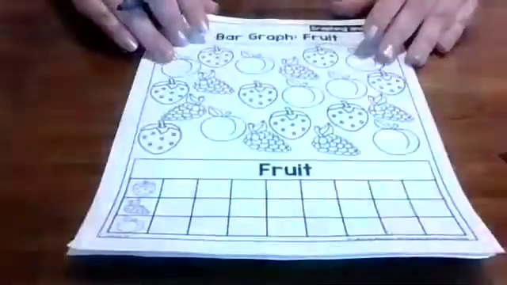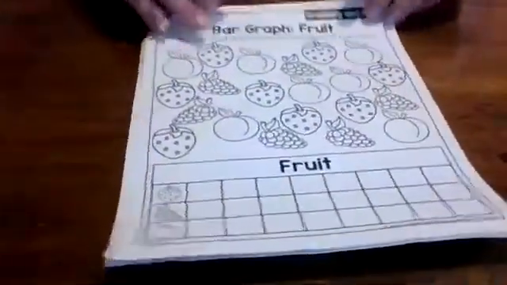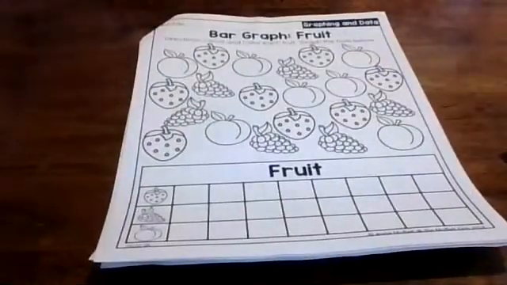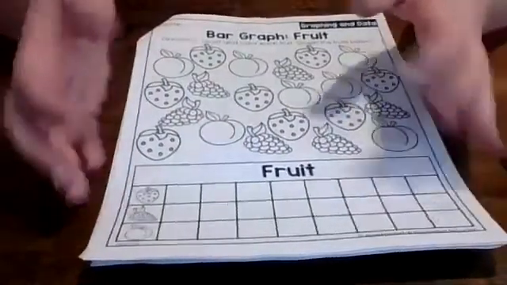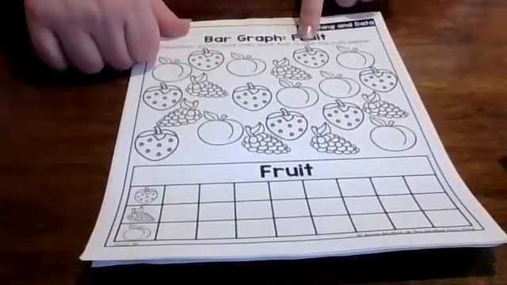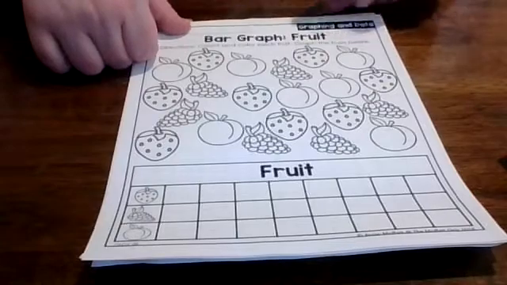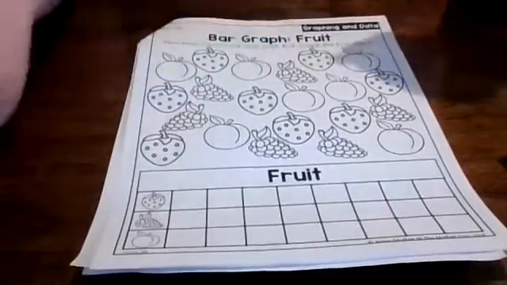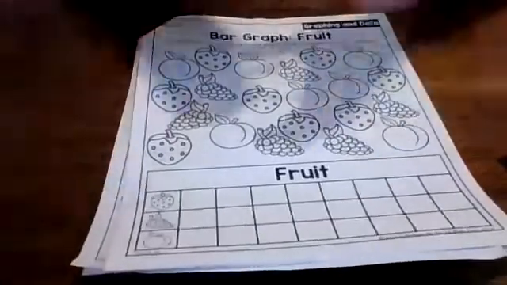All right. And then this one is very similar to our other pictographs that we've done, but I'll help you with this one because it's a bar graph, so it's going to be a little bit different, okay? So we're going to count and color each fruit and then graph the fruit below, okay? So let's see, what fruit do we have? Because that's probably going to help determine the colors.